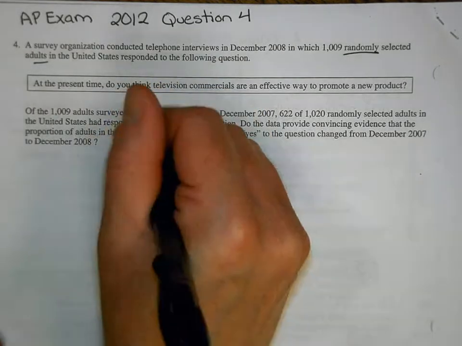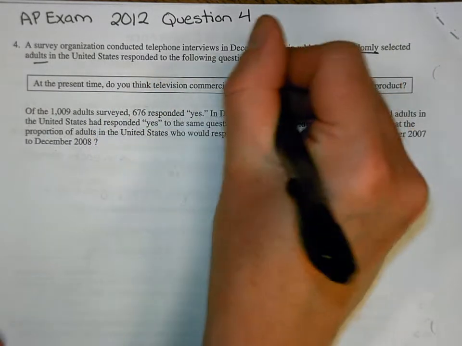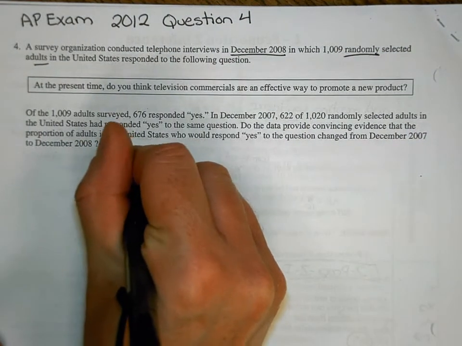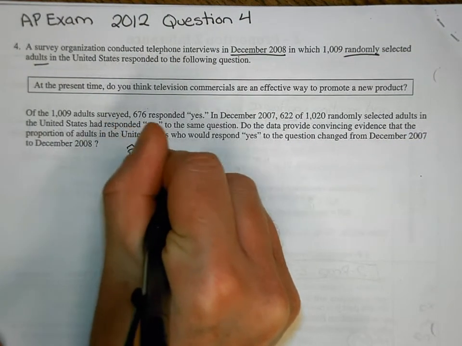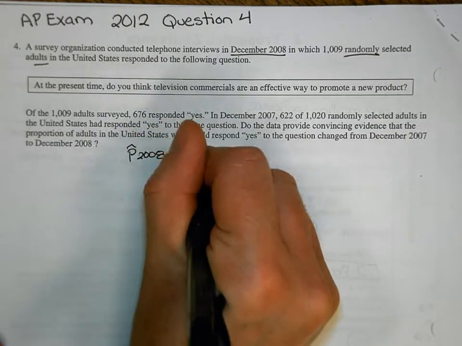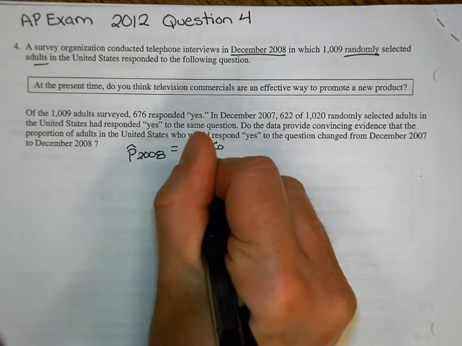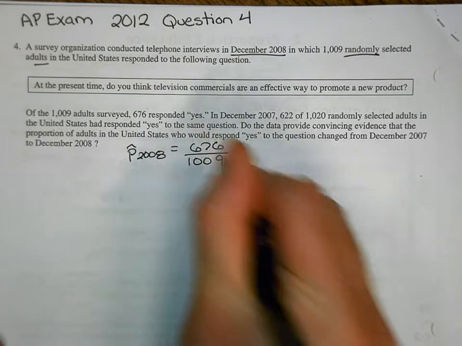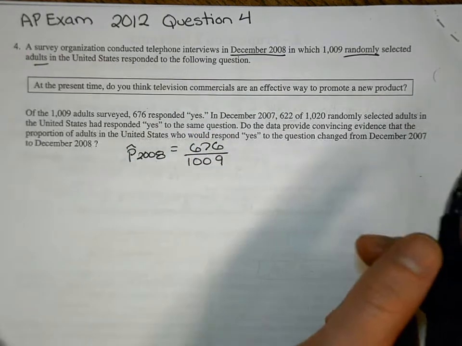So this was in 2008. So p-hat 2008 looks like 676 out of 1,009.